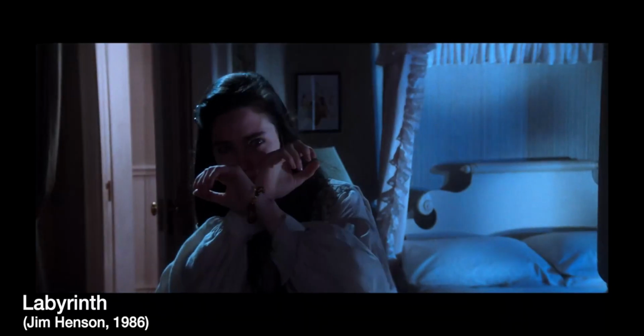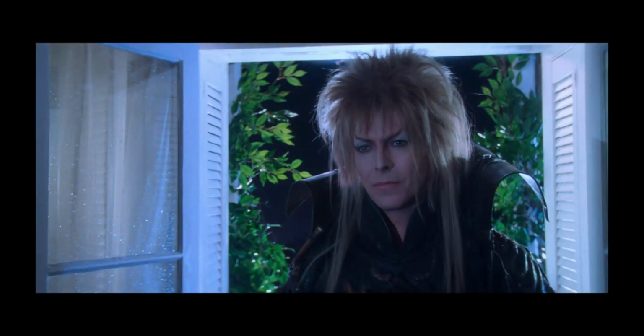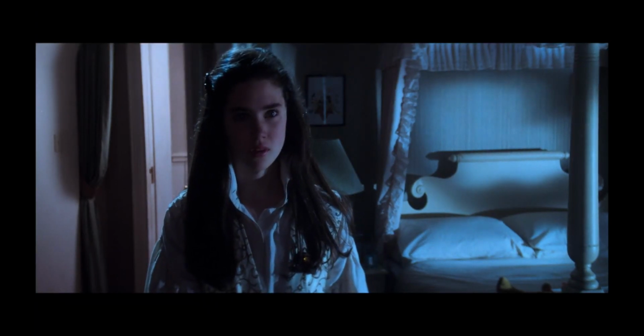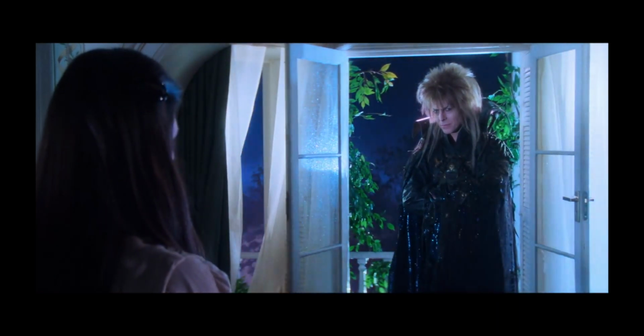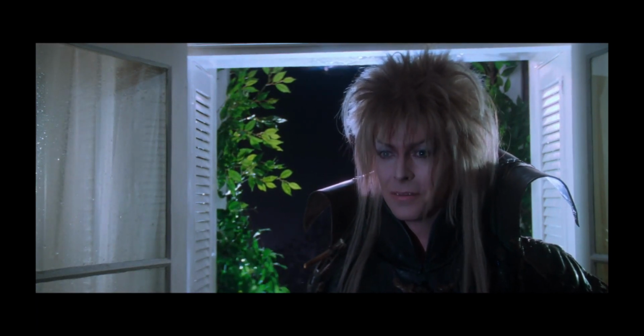Building on that foundation, we have in this clip an illustration of how side lighting can be used to show remorse. Exasperated by her baby brother's crying, Sarah has conjured up the Goblin King, who kidnaps her brother and takes him to his castle in the labyrinth. Side lighting shows her remorse and fear, while also letting us know that all is not lost. A hero is born here.